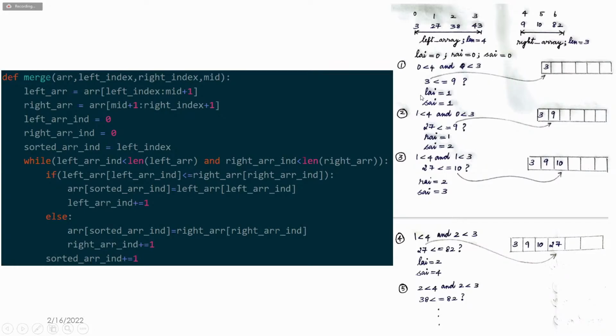So I'm inserting 3 and I'm incrementing my left array index by 1, and I will also increment my sorted array index by 1. So that's what we are basically performing here.